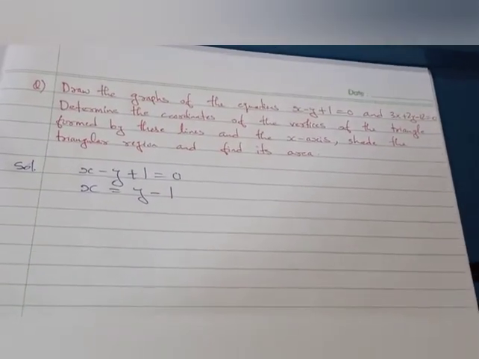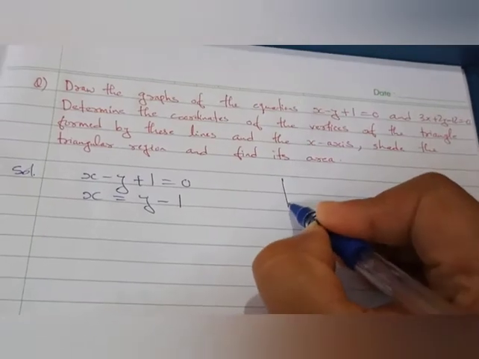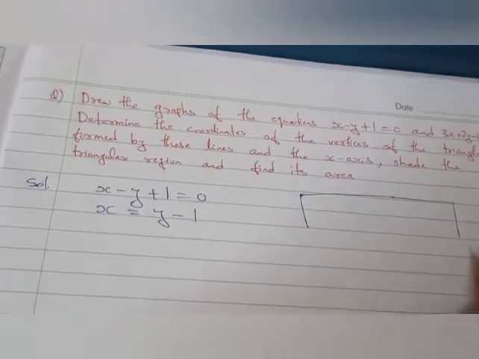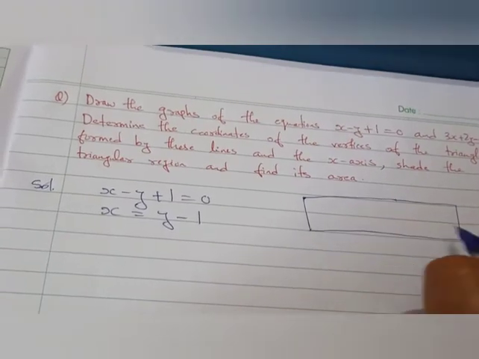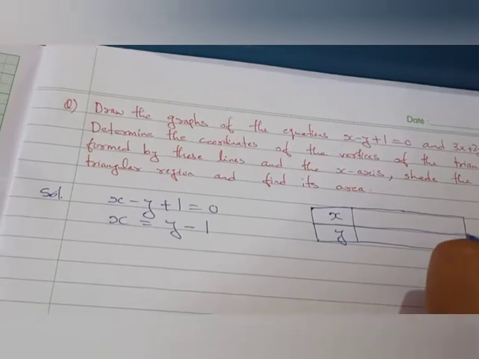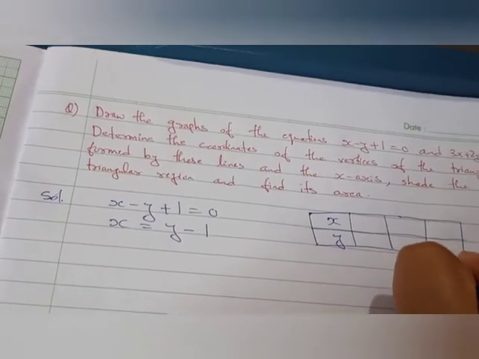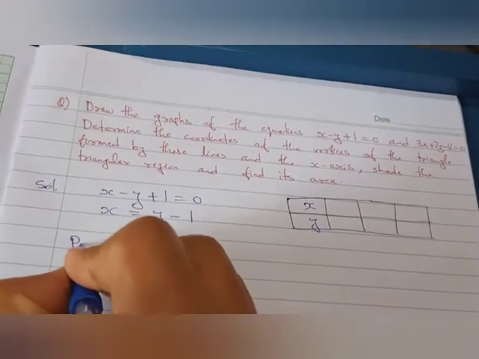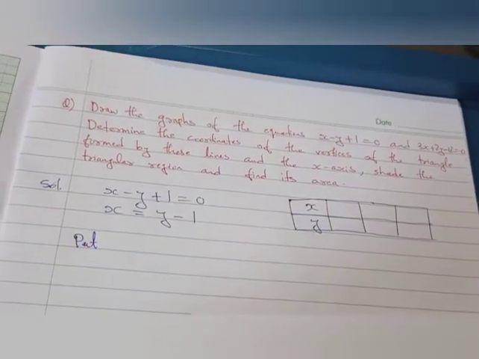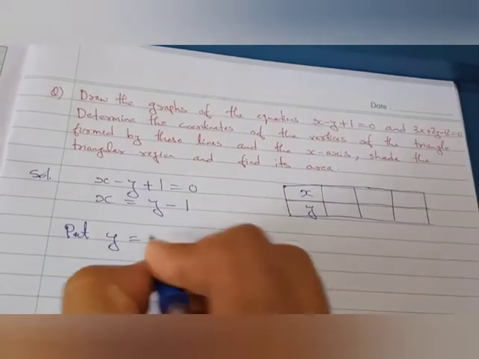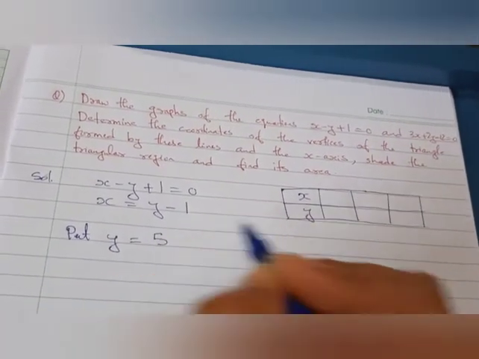Now in order to frame graphical solutions, let's make a box. As we are aware, we need a minimum of 2 solutions. Just to be sure, we can make 3 as well. So let's stick with 3. And if you're happy with 2, you can stick to 2 as well. But you need to be absolutely sure about the 2 solutions that you have got if you are sticking with 2. So let's put y equals to, let's start with 5.